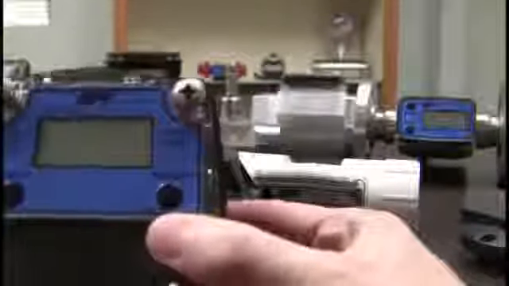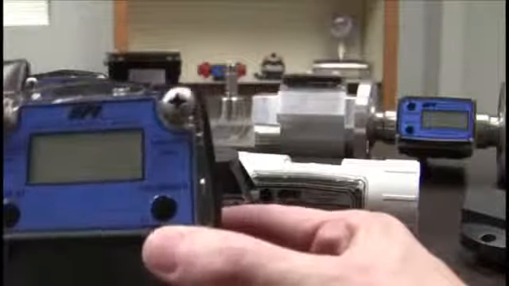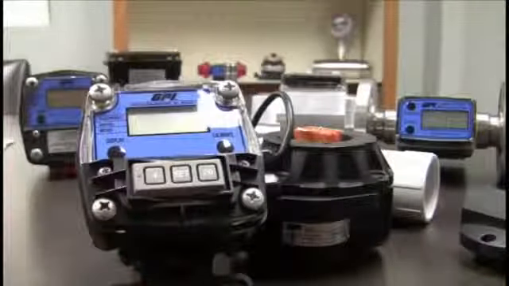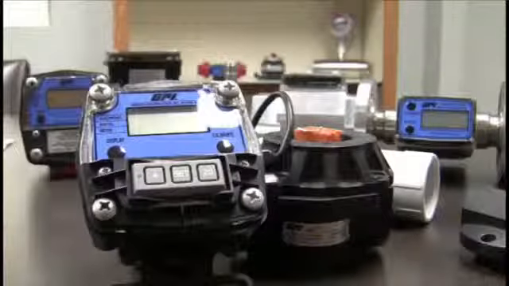Also, you can send out 4 to 20 milliamp signals or pulses. Here's one that has a 4 to 20 milliamp signal. You've got your 4, set, and 20 buttons to get that working. And the only other thing to notice different about this meter is the size. You've got the display, but the oval gear meter is real tiny. You've got your normal size here. This happens to be a 1-inch.